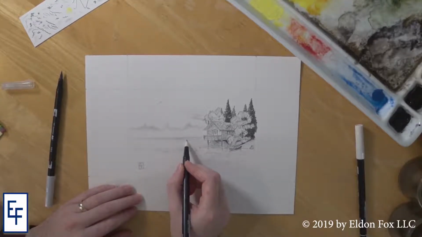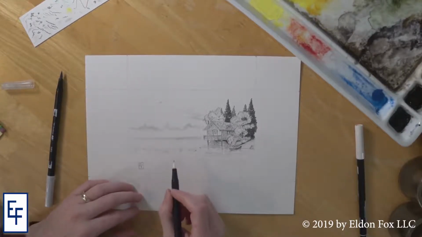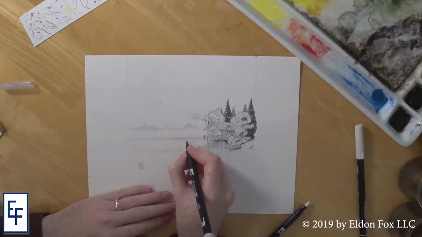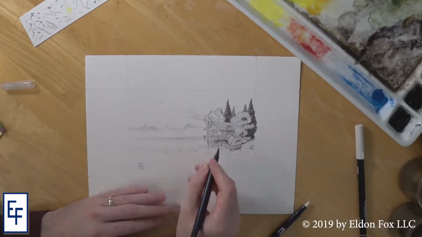I'm leaving just a little bit of a light contrast there, just to try and define where that shoreline might be.